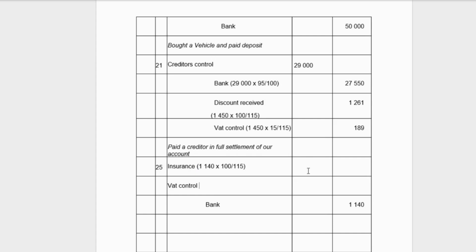So let's get the answer for insurance there quickly before we account for VAT control. So it's going to be 1140 multiplied by 100 divided by 115. So I am getting 991.